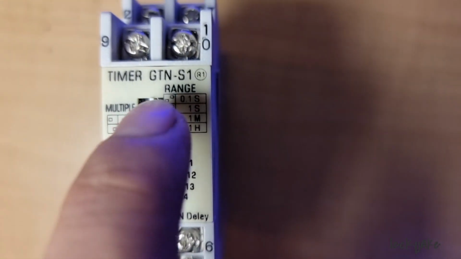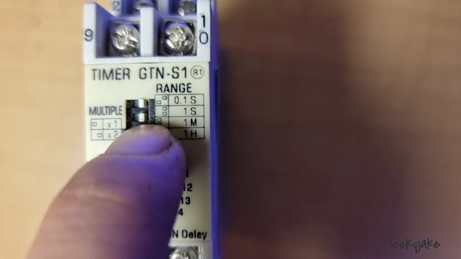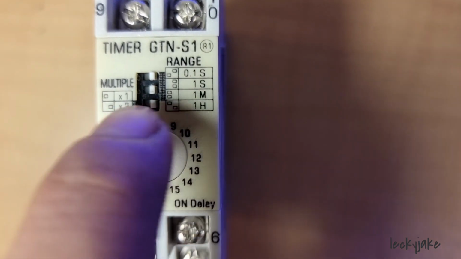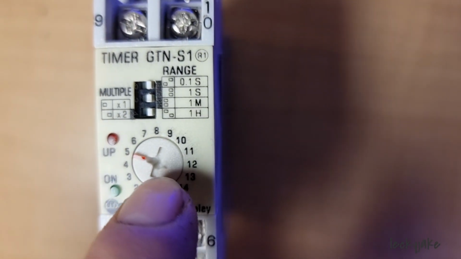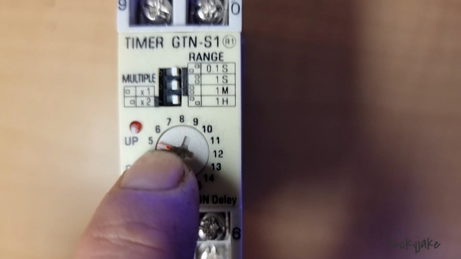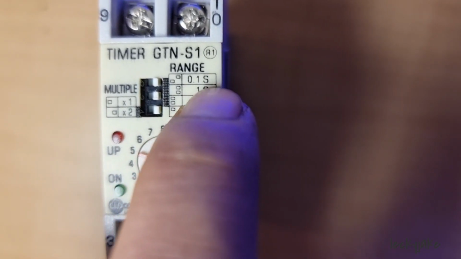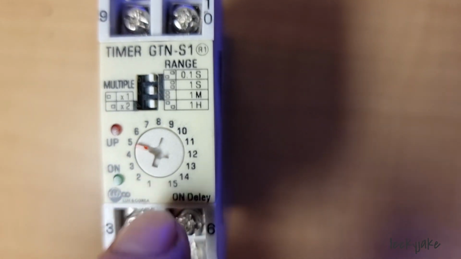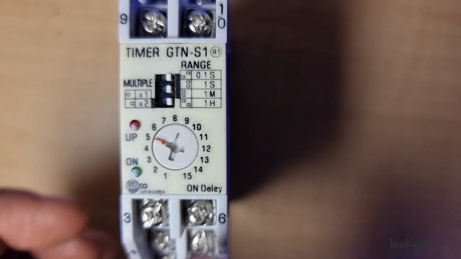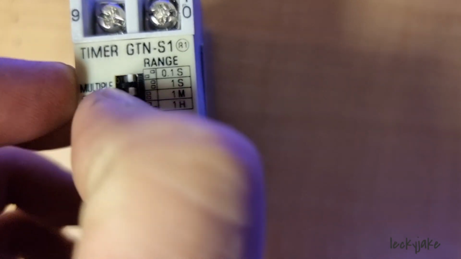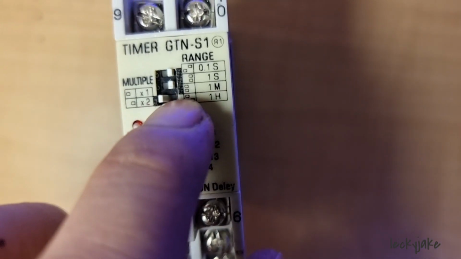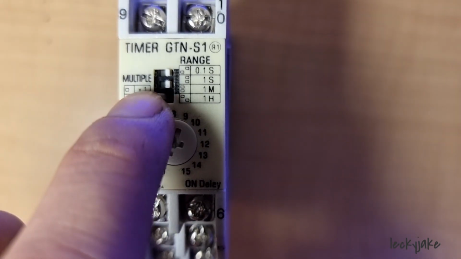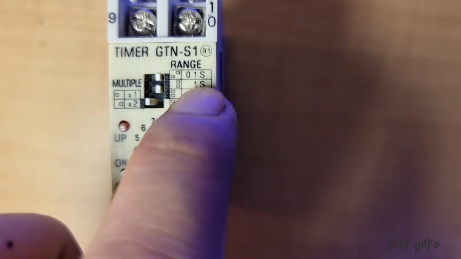So it means at this position, the first two are set at seconds, then you have a multiple of 2, and then you are set at 5. So it means seconds multiplied by 2, so this one is set to 10 seconds. But if we move the multiple to this position, then you will have 5 seconds multiplied by 1, which is 5 seconds.